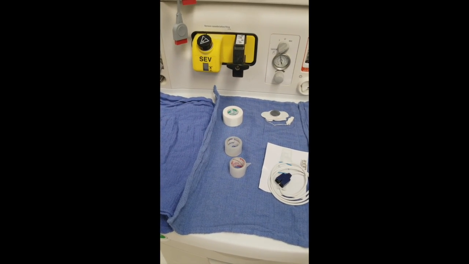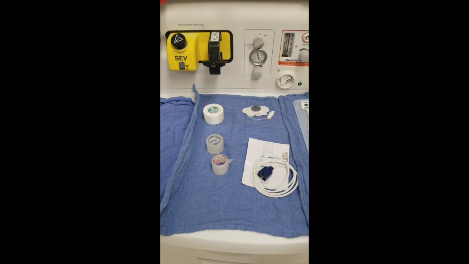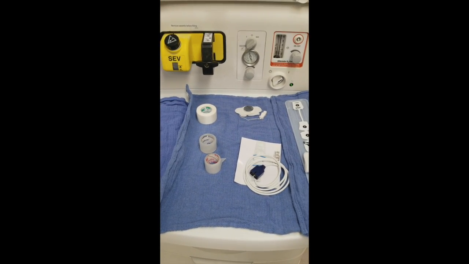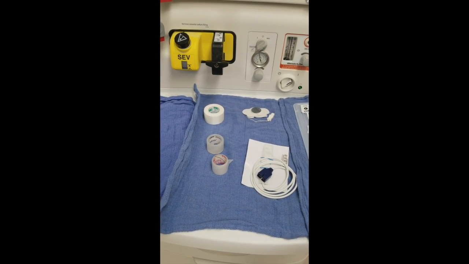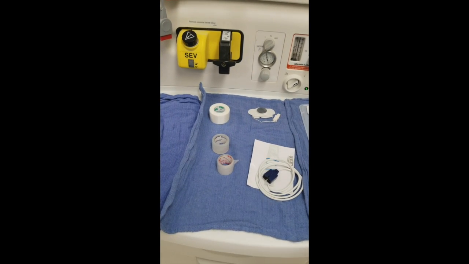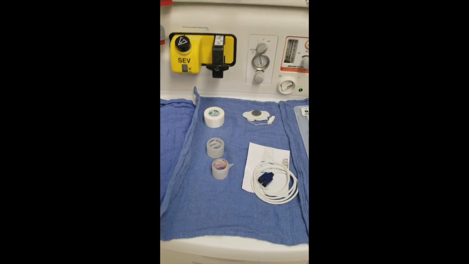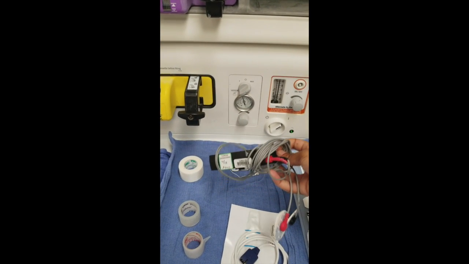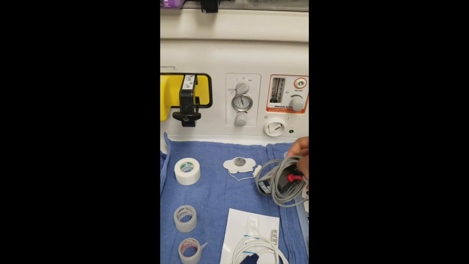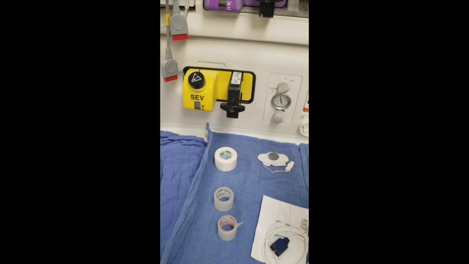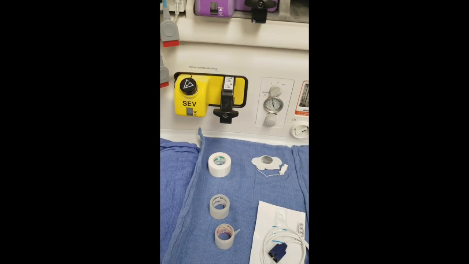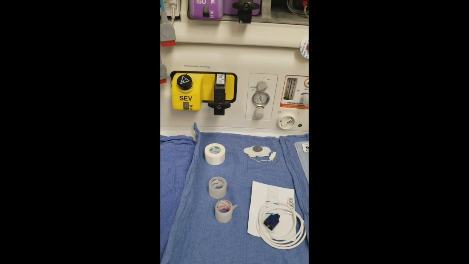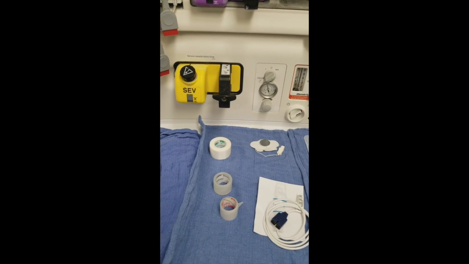You always need to make sure you have a pulse ox, EKG, and blood pressure, which are the standards when you're doing anesthesia. Other things you might see too is like a train of four, which checks your twitches. This right here is the sevo that I have to fill up for gas. That's your anesthetic. And make sure you check your suction.